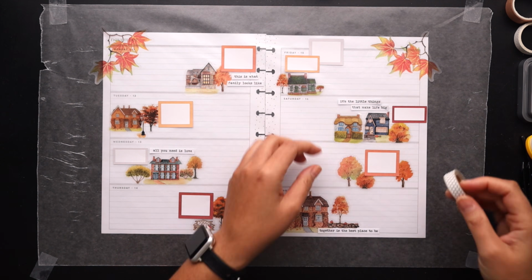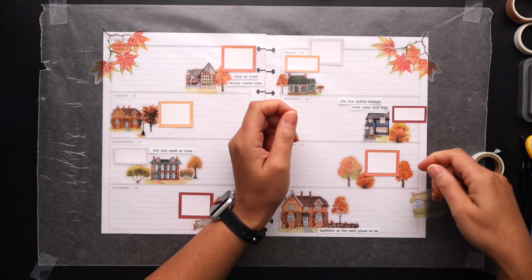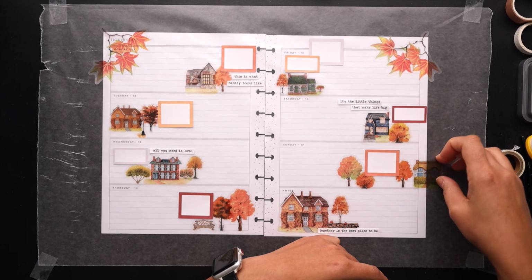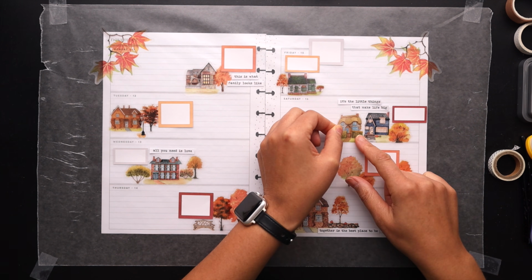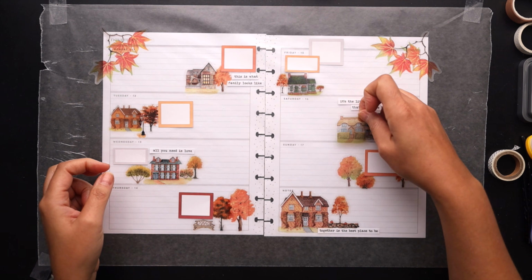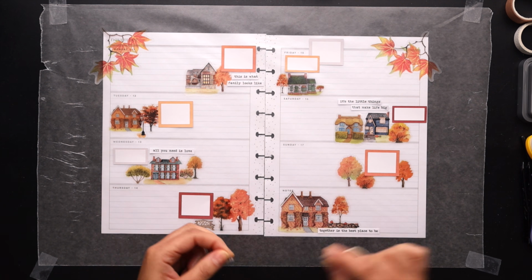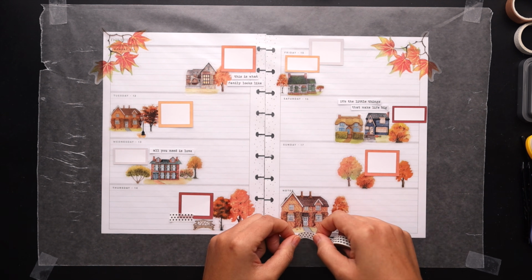Playing around now with this one setup, which is the only one that has a double house setup. And I also don't really like the styling of the house there that I've been moving around. So that may change. But for now, I'm leaving it as is.